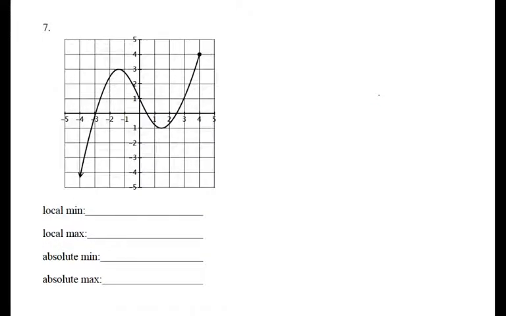Here's a second example. We'll start with our local minimum. We can see this is a low point on the graph. The y value is -1. If we were asked to estimate at what x value this occurs, we might guess that x is approximately 1.5. All we can really tell from this is that it's somewhere between 1 and 2, and it's fairly close to 1.5.